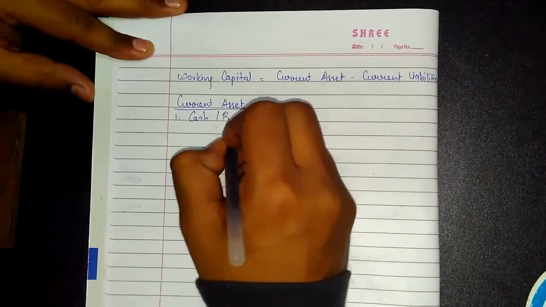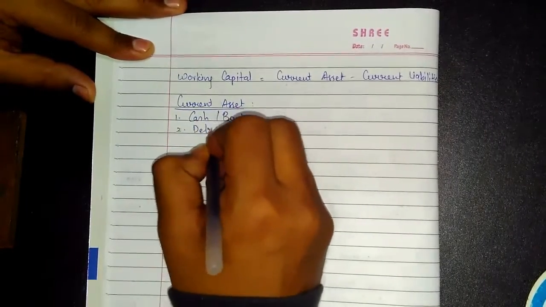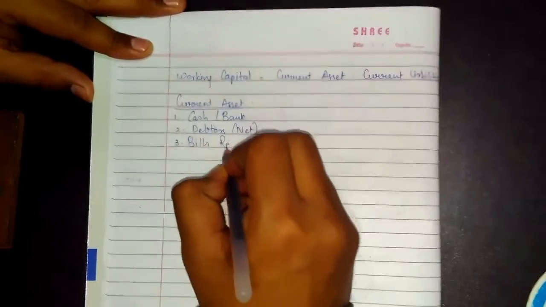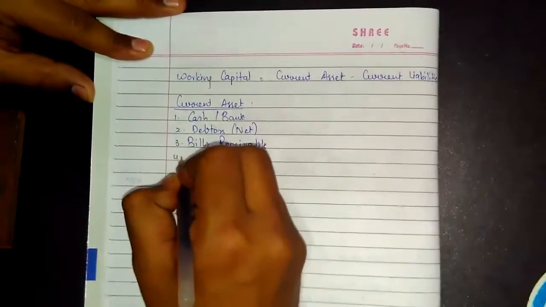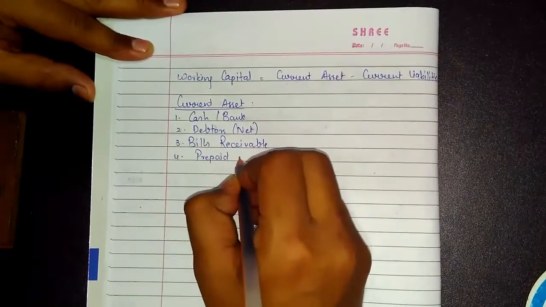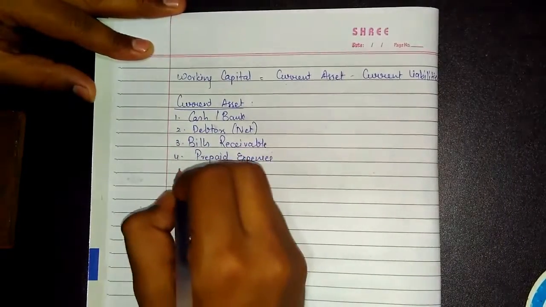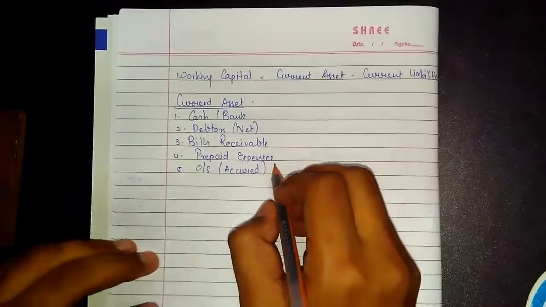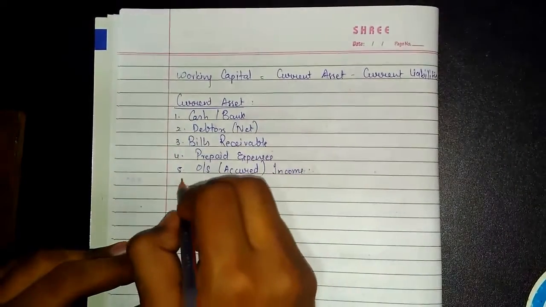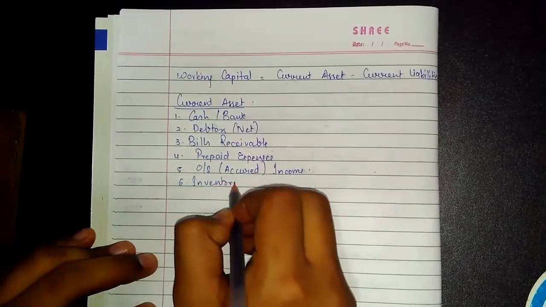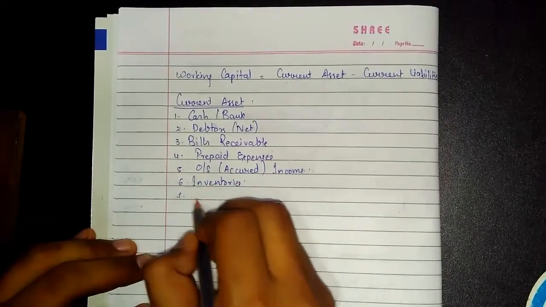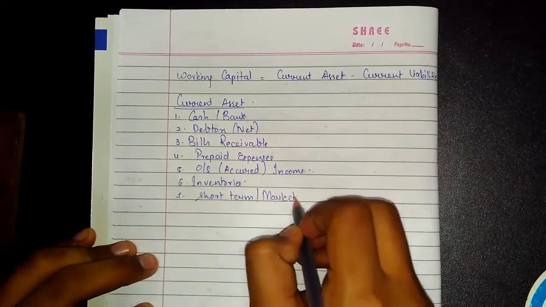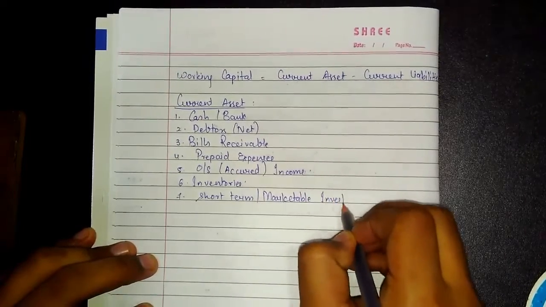Cash/bank, debtors, net, bills receivables, prepaid expenses, outstanding, that is accrued income, sixth, inventories, which is very important, and then short term/marketable investments.